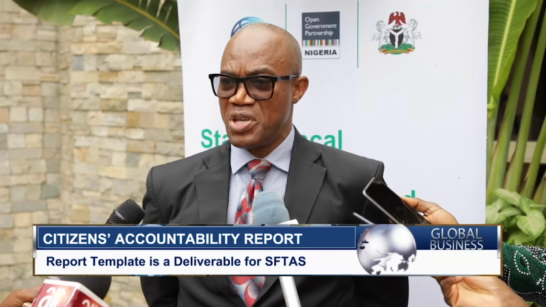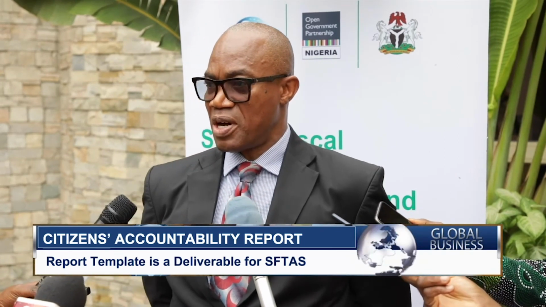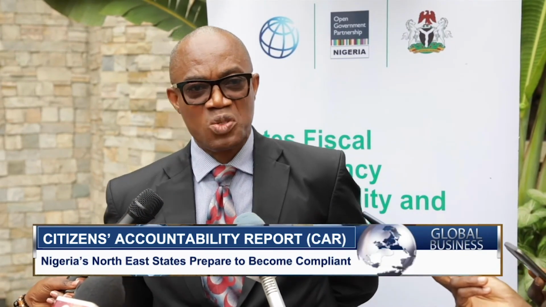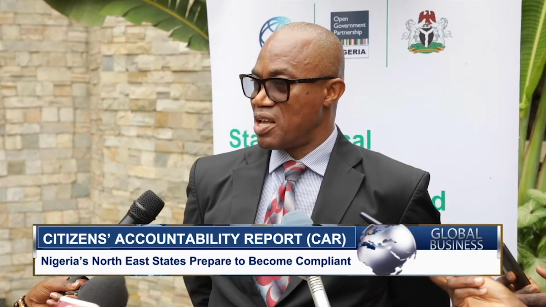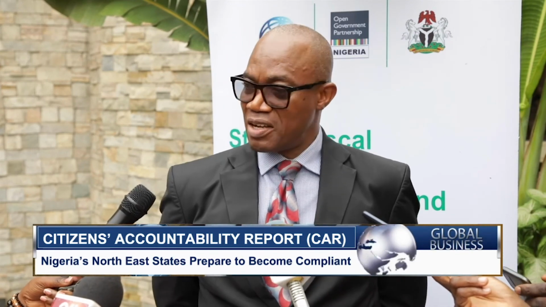It's also intended to entrench in states common fiscal behavior that promotes transparency, especially some of which are replicated in the federal. We talk about the treasury single account. We talk about the linking of biometrics and BVN to payroll systems. So whatever is done at the federal level could be replicated at state level to ensure their sustainability. That is what the SFTAS program stands for, without compromising their autonomy. Like you all know, states have their fiscal autonomy.